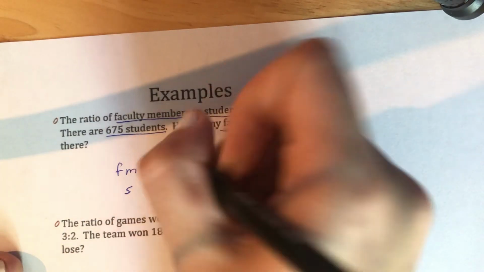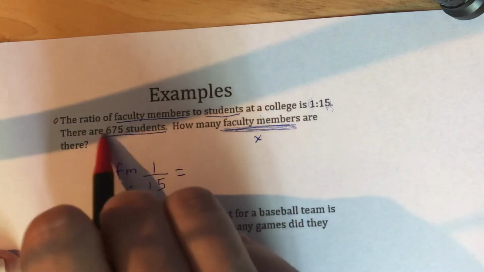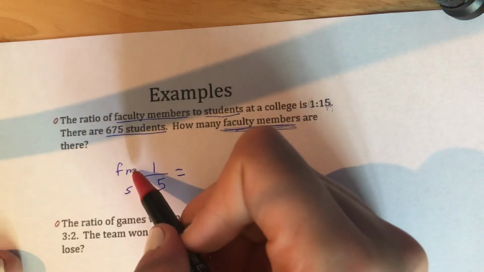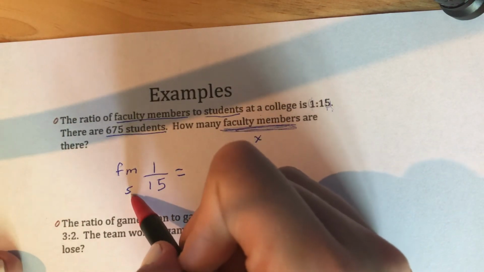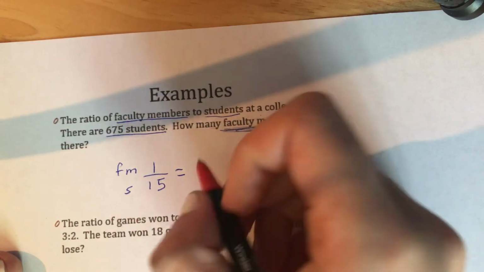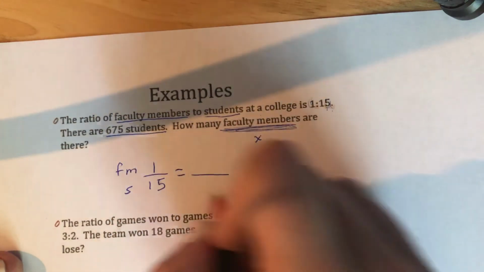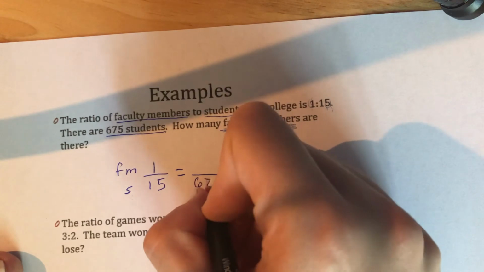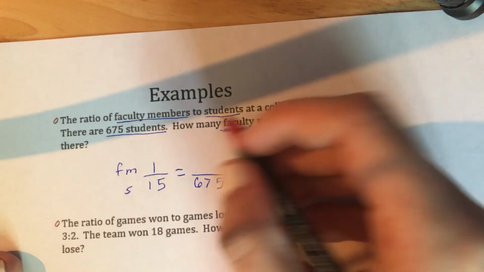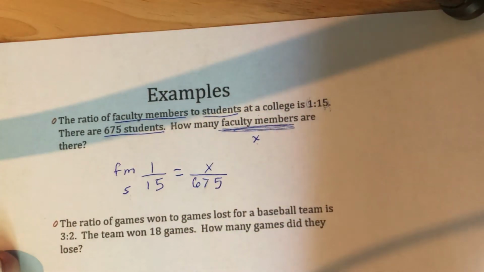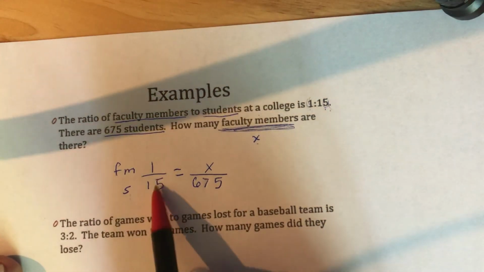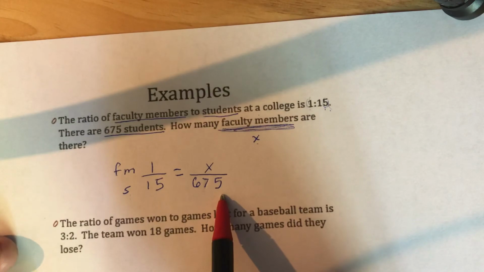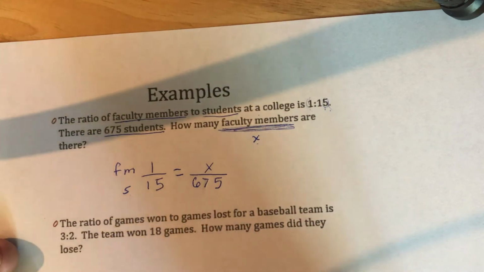Okay, and that is equal to, let's set it up, they gave us another piece of information. Now, was that for the faculty members or for the students? It was for the students. So I'm going to put it in the section where the students are, so 675. And faculty members is what I'm trying to find, so I'm going to put X up there. Okay, so that is how you set up a proportion. 15 is to 675 because these two are related to students.